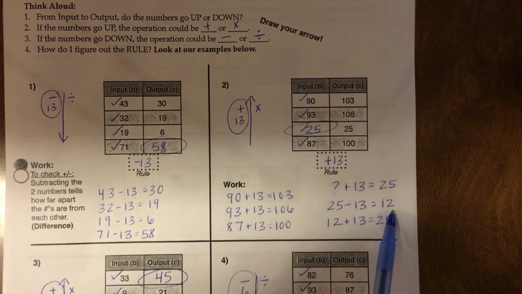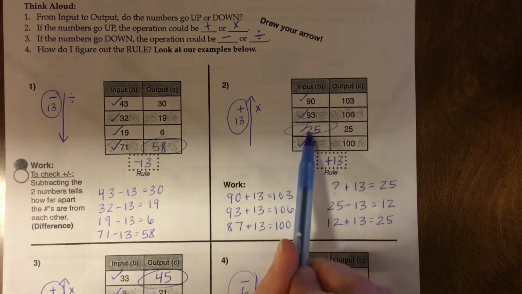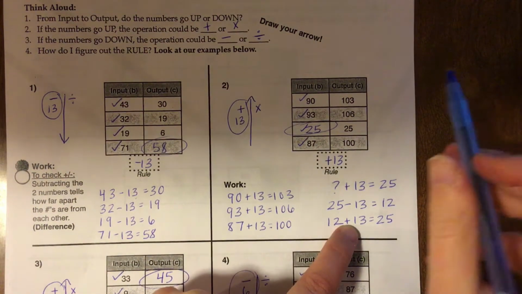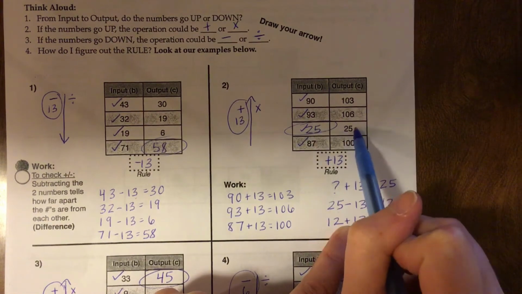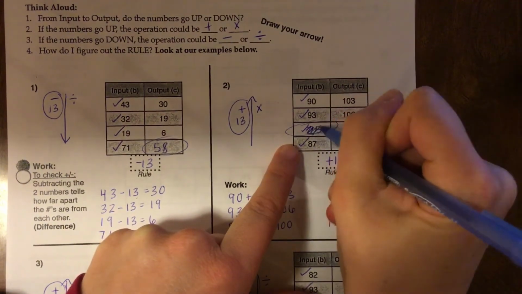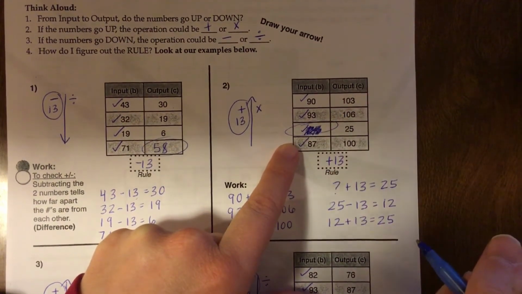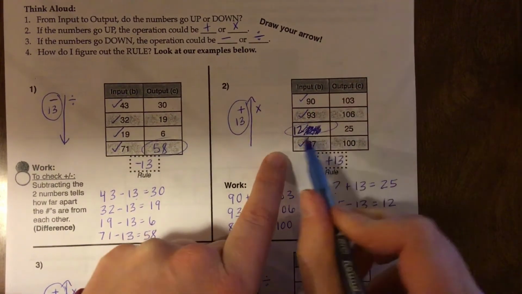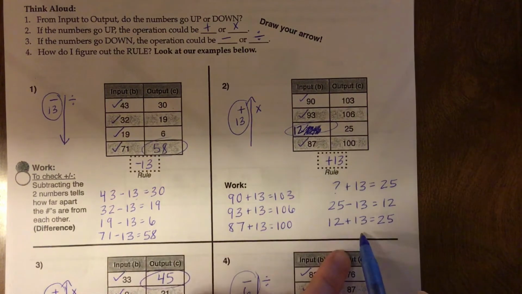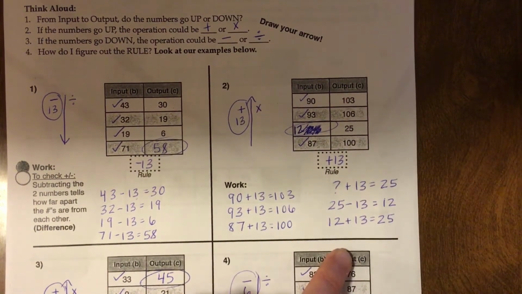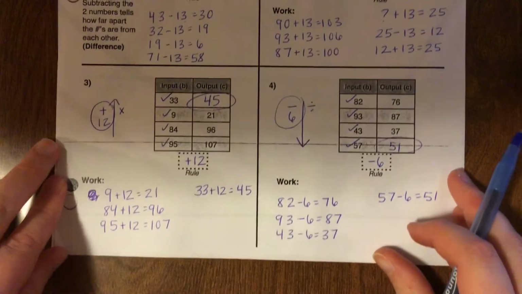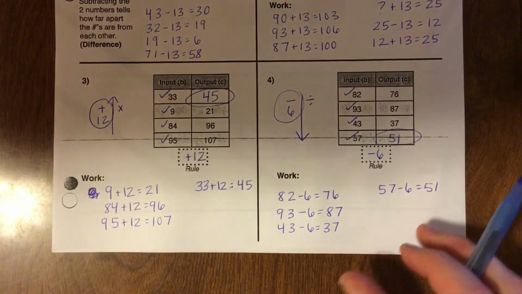If we do that, then we can take our rule and, oops, I just noticed that I wrote it wrong here. I accidentally put 25, my output, in my input, so I should cross this out, and this should actually be 12, because if you do 12 plus 13, which is the rule, you're going to get 25. So make sure you've got a 12 there. All right, check your work for number 3.